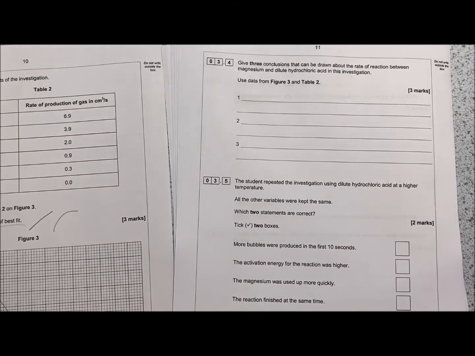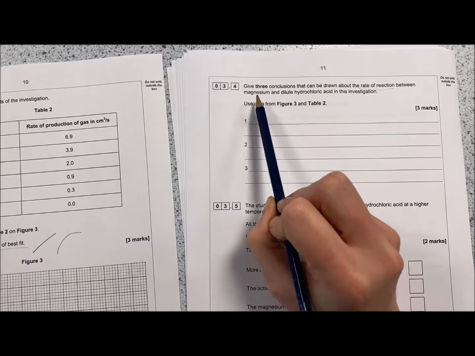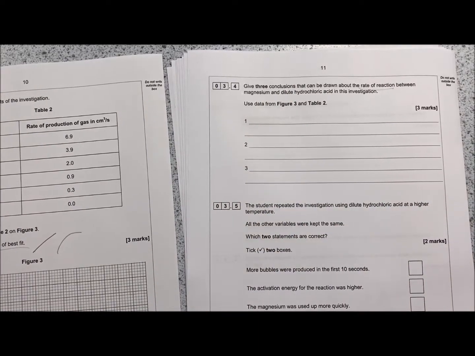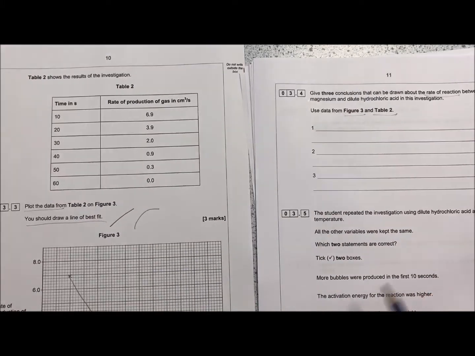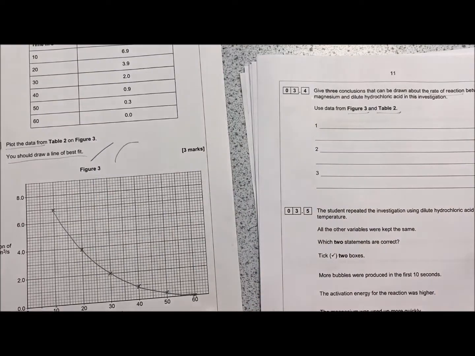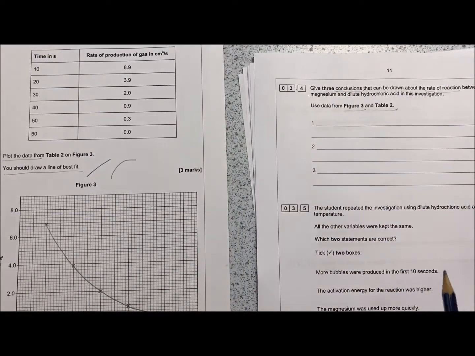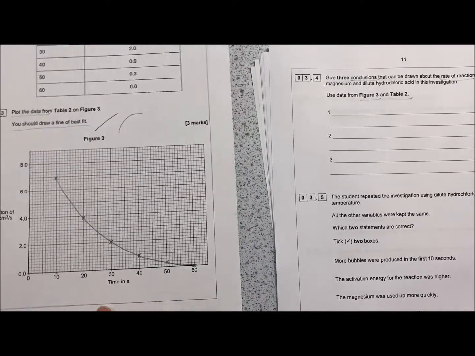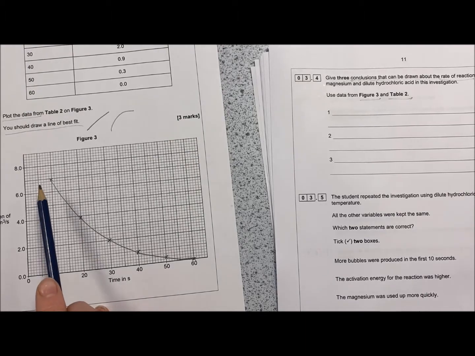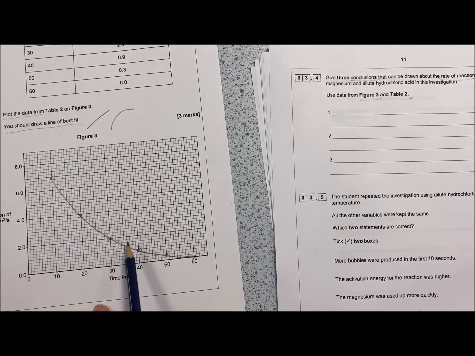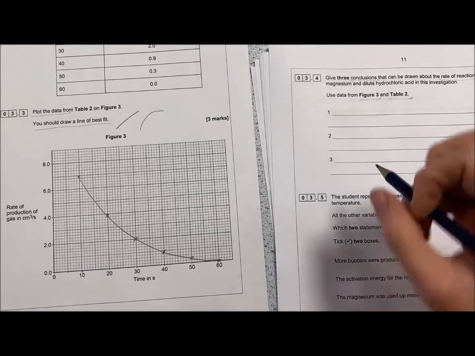3.4, give 3 conclusions that can be drawn about the rate of reaction between magnesium and dilute hydrochloric acid in this investigation. Use data from figure 3 and table 2. So it wants you to use information from the table and your graph. And it's 3 conclusions. So what does that information tell us? Well, quite clearly, I can see that the rate is decreasing. Okay, the rate of production as we go through is going down.